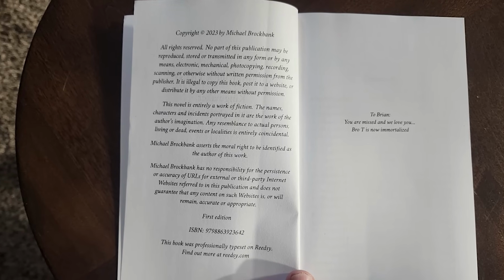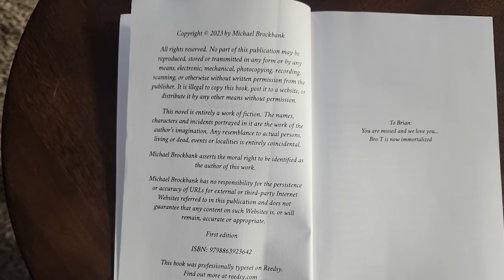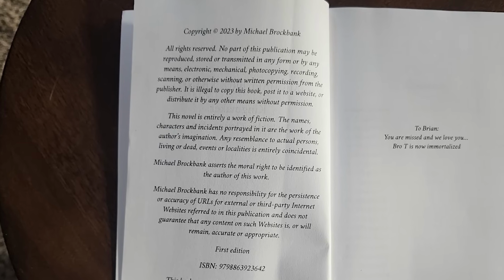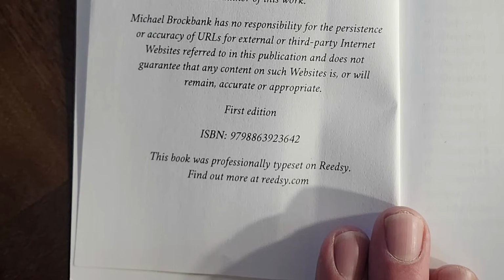Now, if you notice, the copyright page has all the information. This is pretty much default, but you can add more to it if you want to be more elaborate with the copyright. But if you notice at the very bottom, you can see that this book was professionally typeset on Reedsy. Find out more at reedsy.com. Unfortunately, this is something that you cannot change. It's built into the system.